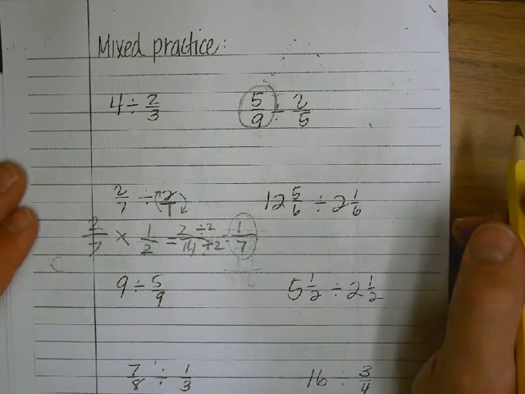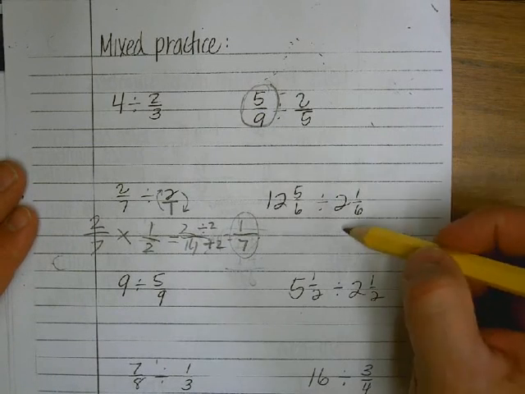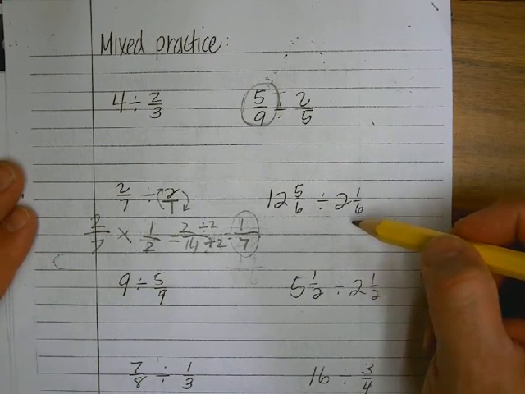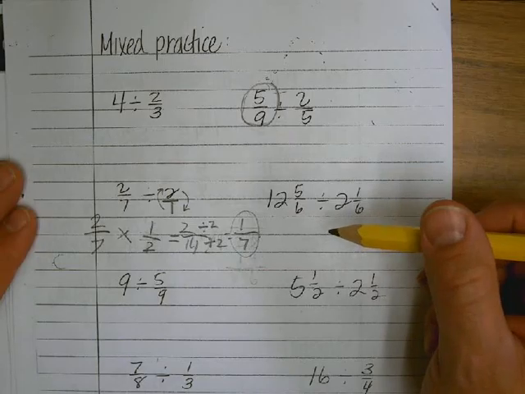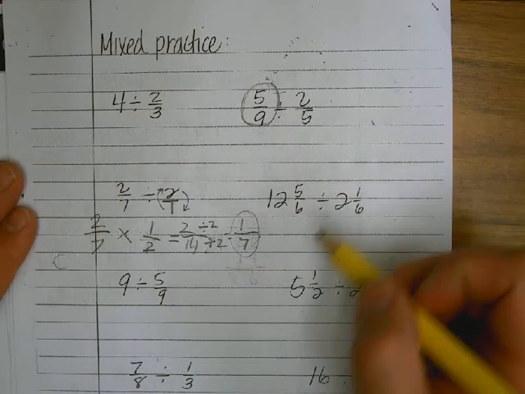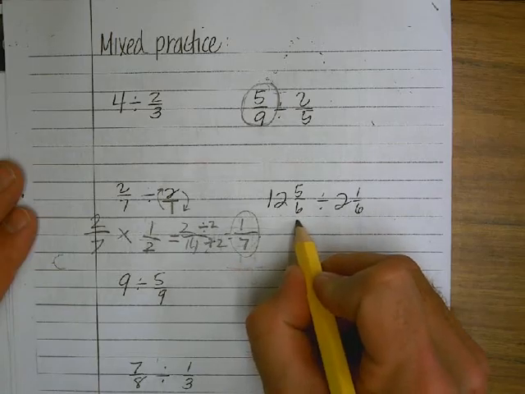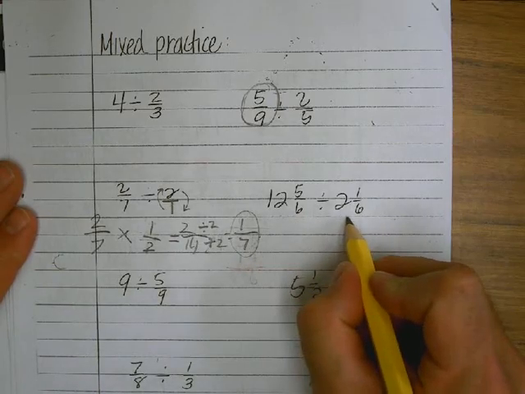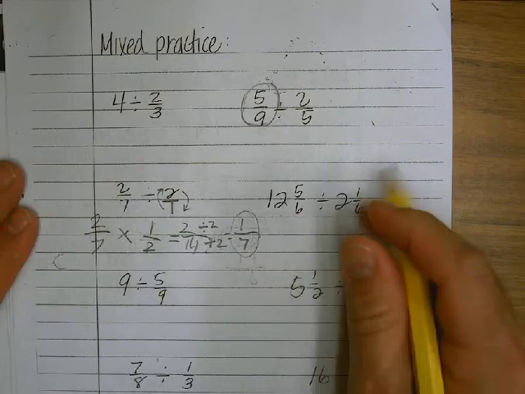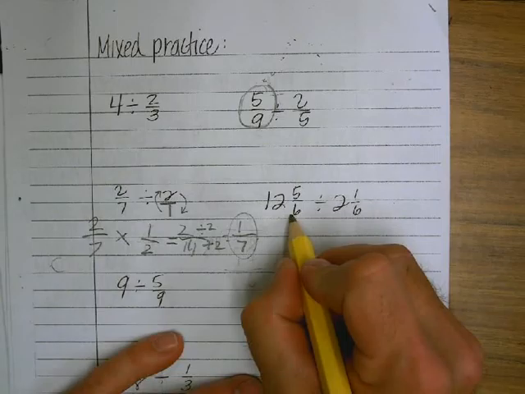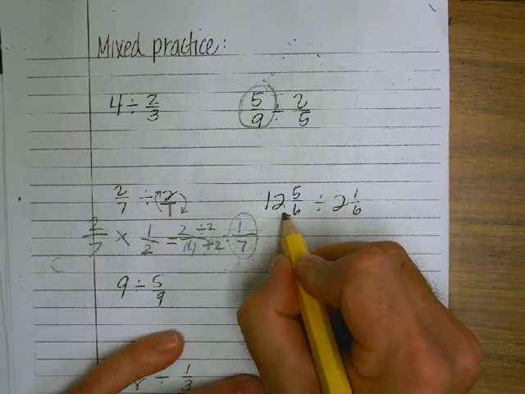Okay, this is a tricky one because it's a mixed number. It's got a whole number 12 and a fraction. This one's tricky because it's got a whole number and a fraction. First step is we have to make them improper fractions. So, 6 times the 12 is the first thing you do, and then you add in what's on top.